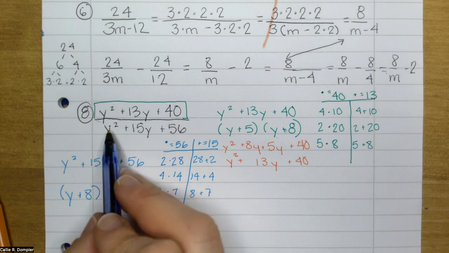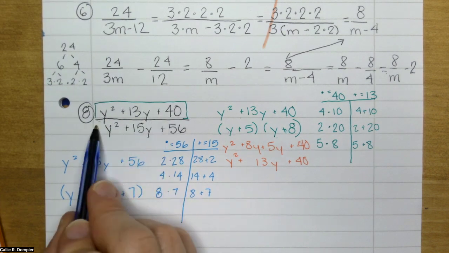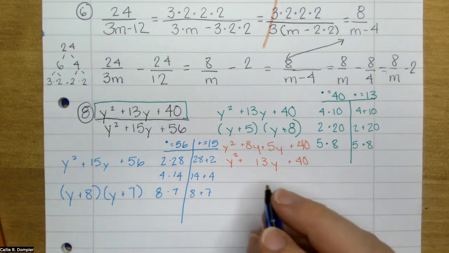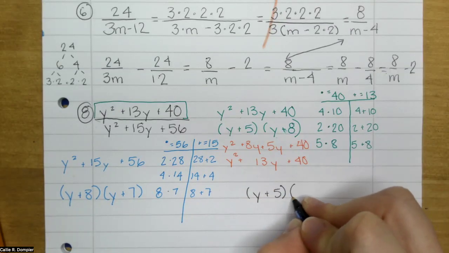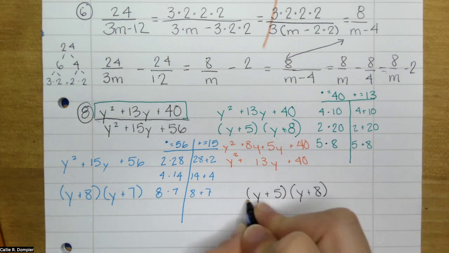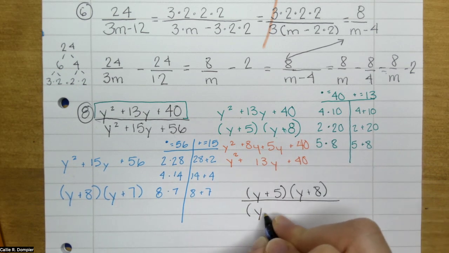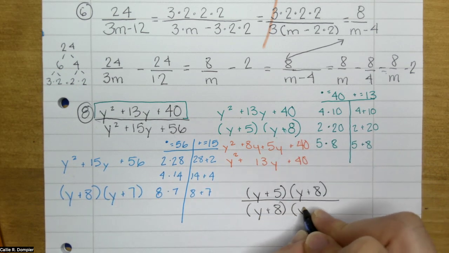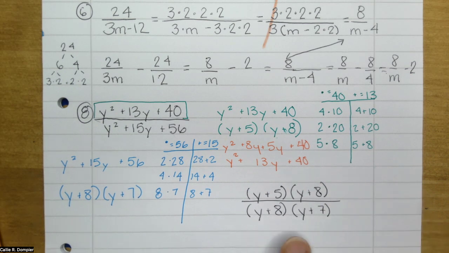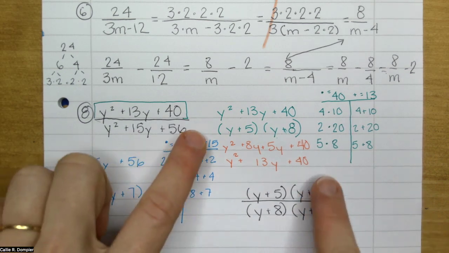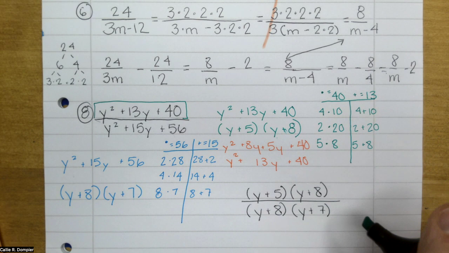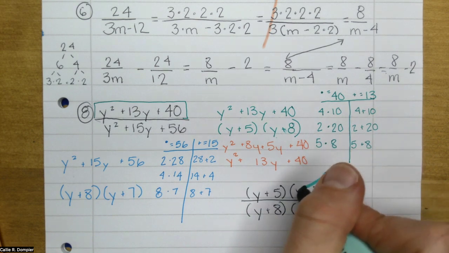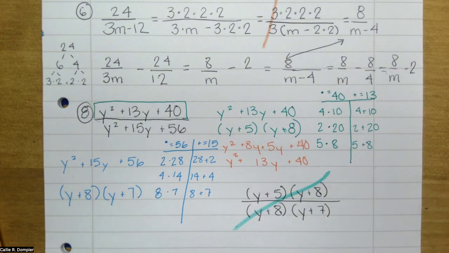That means that y squared plus 13y plus 40 divided by y squared plus 15y plus 56 becomes y plus 5 times y plus 8 divided by y plus 8 times y plus 7. So that came from there. That came from up there. Now we're just going to cancel any binomial common to the numerator and the denominator. In this case, it's y plus 8.